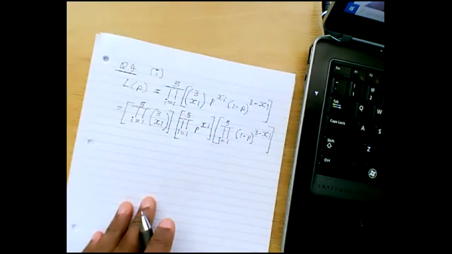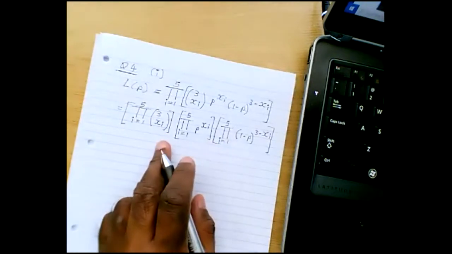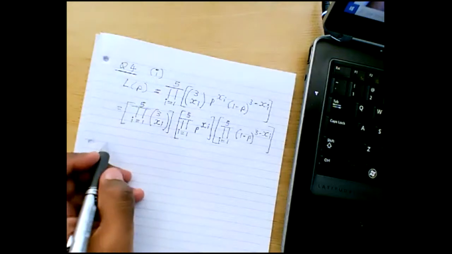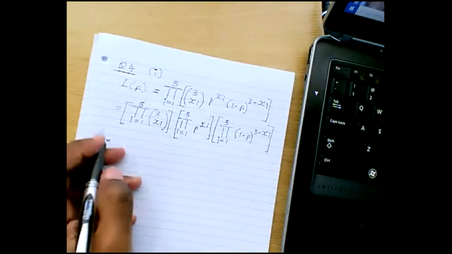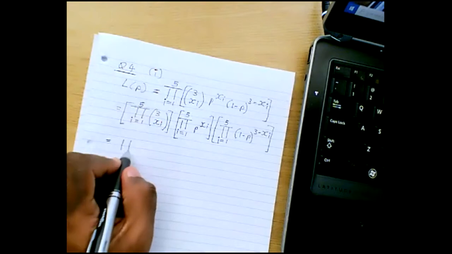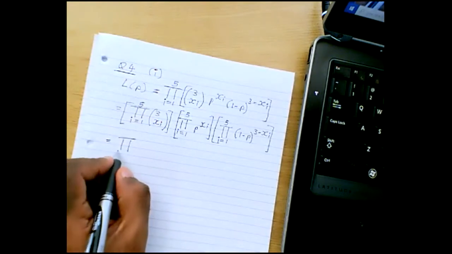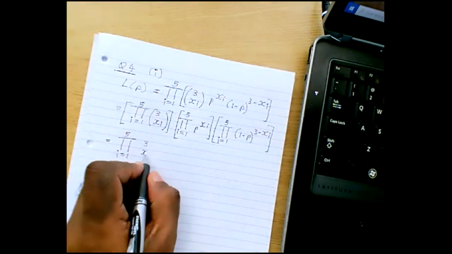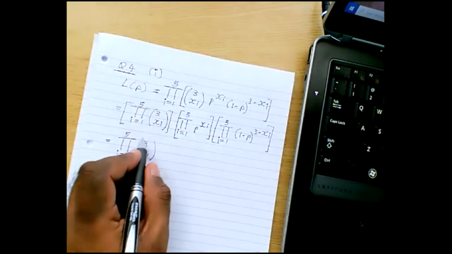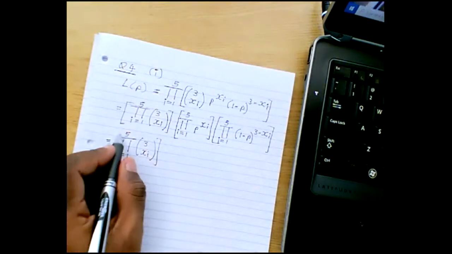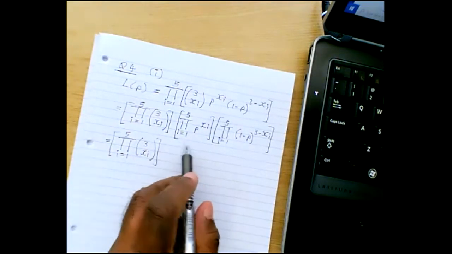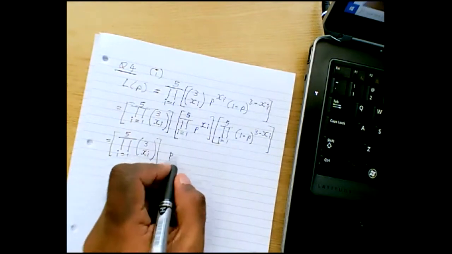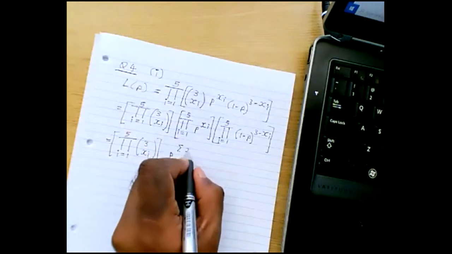All right, now let's try to simplify each of these. The first term you just cannot simplify, so you have to write it as it is right now. The second term, you can simplify to the following.